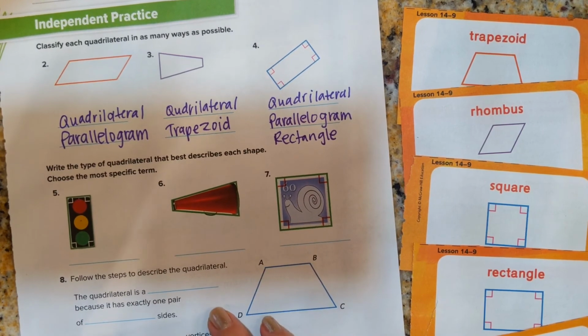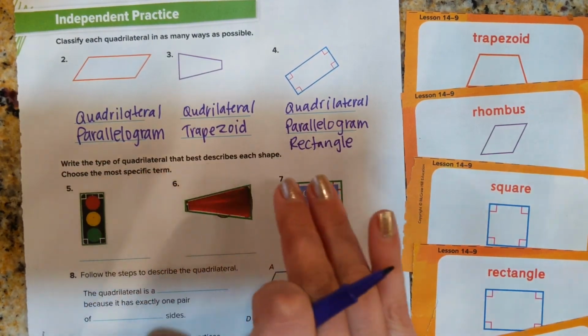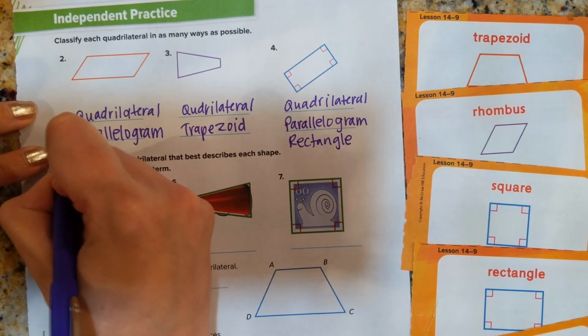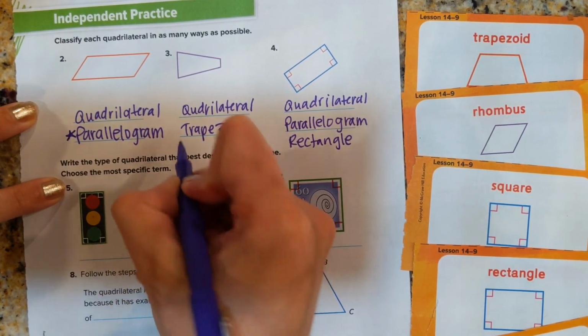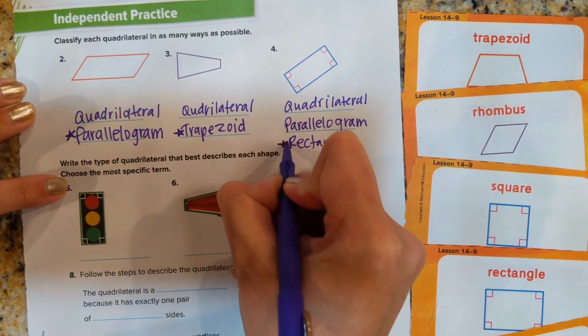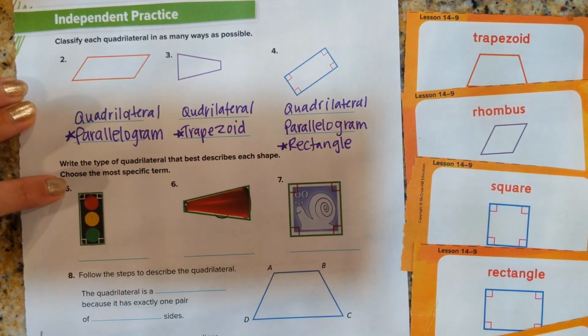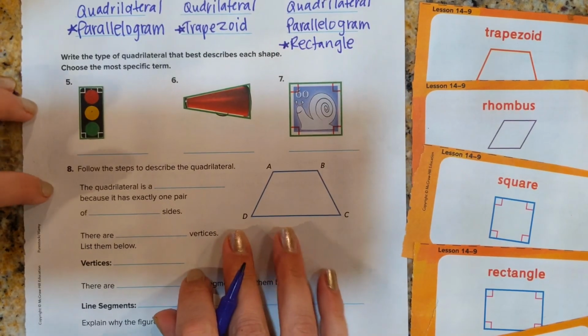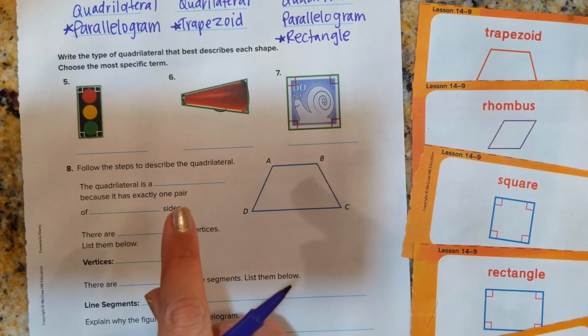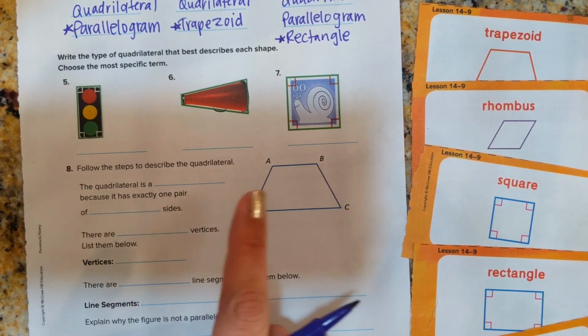Okay, so they can be called all of these things. Some of them are more specific. This is the most specific name for this guy. This is the most specific name for this guy, and this is the most specific name for this guy. Okay? So here we're going to write out the most specific name, the best fit for each shape.